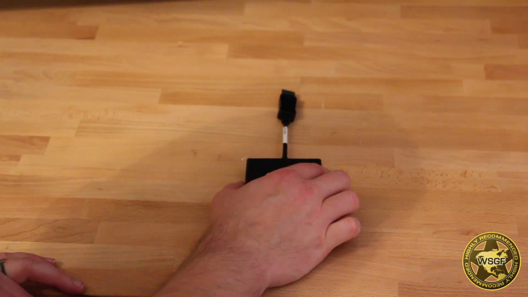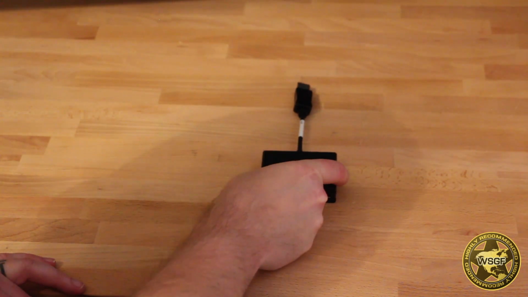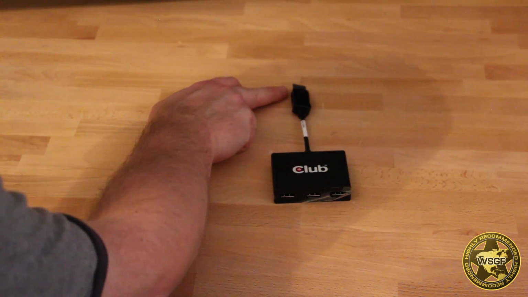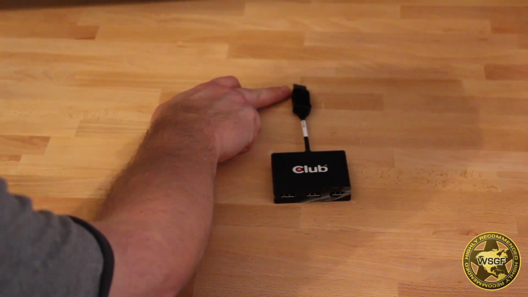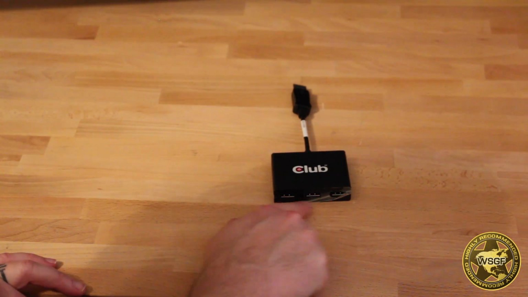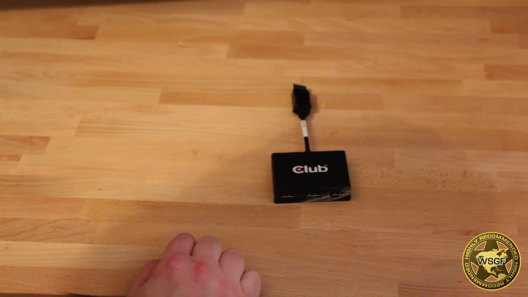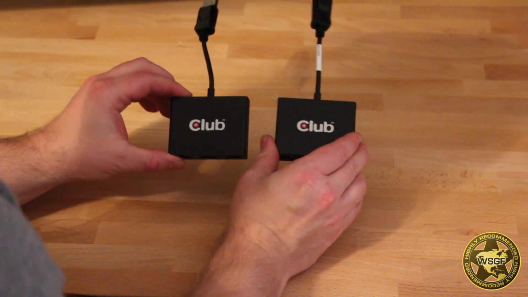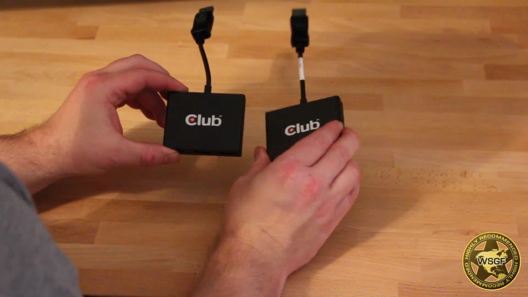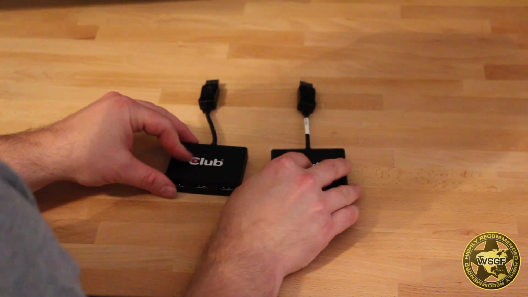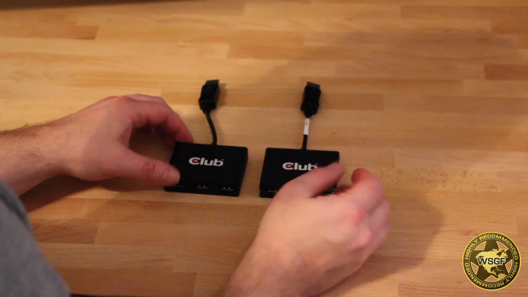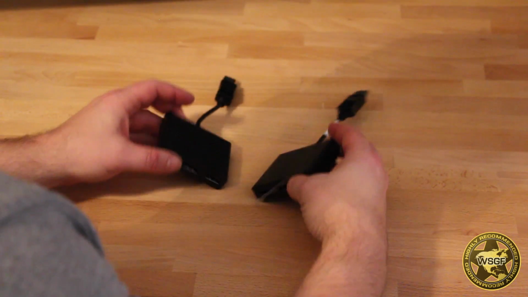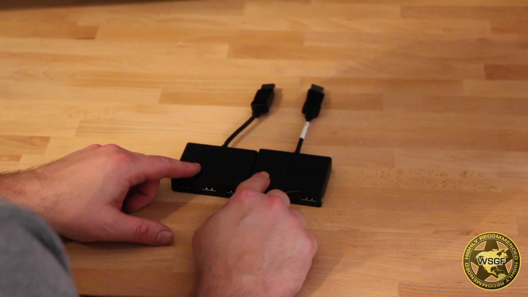Here is the second generation MST Hub from Club 3D. It's a 3x1 affair. Again, you have a DisplayPort input here, a male adapter to plug into your video card, 3 female adapters here. If we compare it to the first gen that I've been using for quite a while, they're physically very much the same thing. Corners and texture may be slightly different, little rougher texture, slightly more rounded corners, but physically we're really talking the same box, same length of cable. You would be hard pressed to tell them apart.